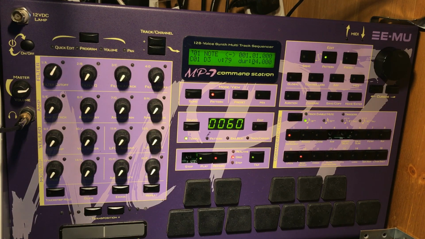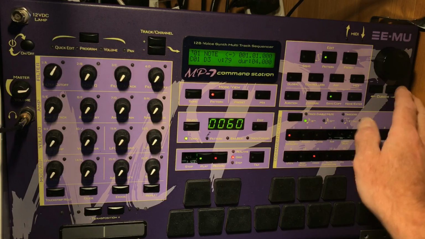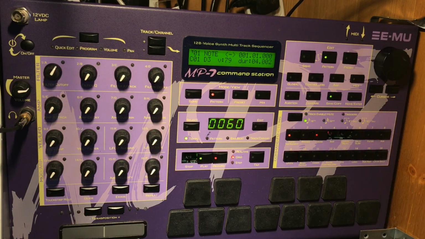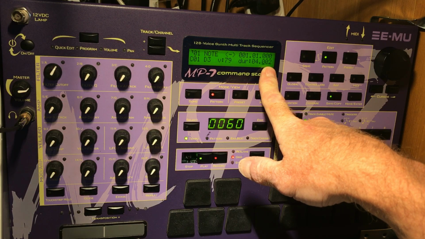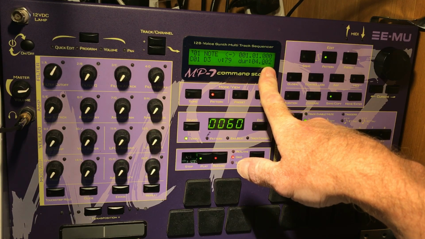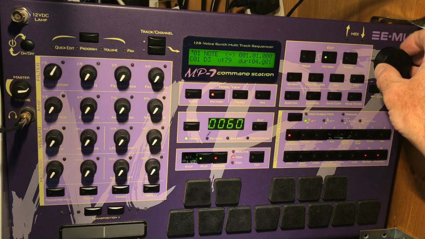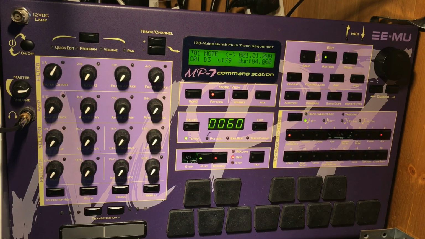And all of a sudden, we've got our drone, if that duration is exactly at 4. See, slightly off 4, and then it goes silent. It's a bit weird.